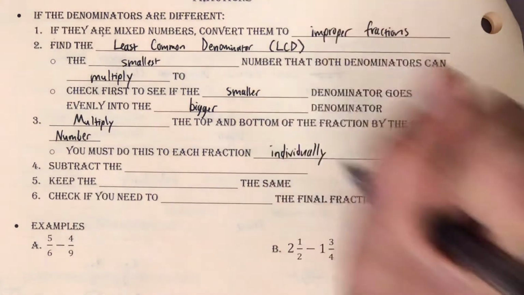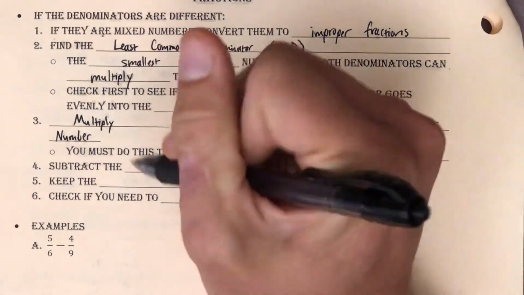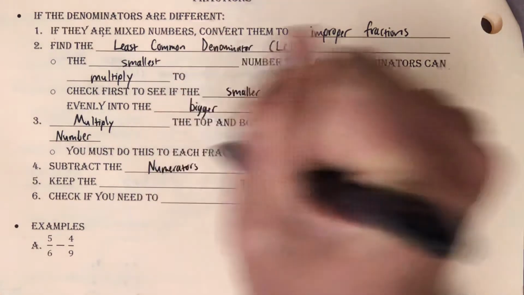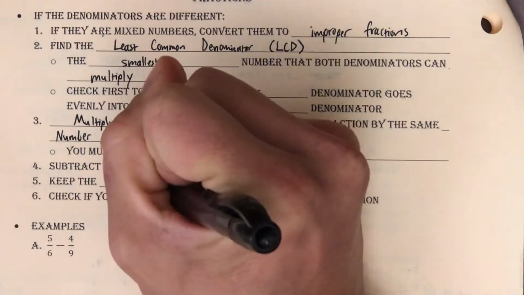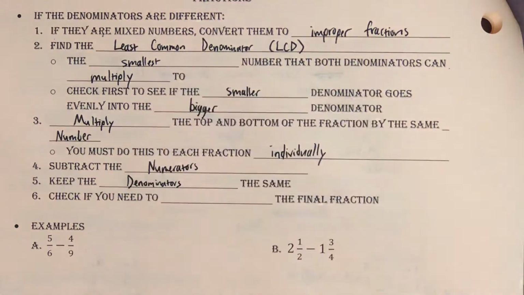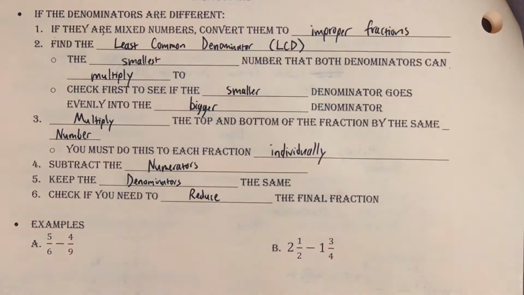Well, once we've created the same denominators, we've created those equivalent fractions, so we've altered the numerator as well, we're then going to subtract the numerators. We're then going to keep the denominators the same. And then we're going to check if we need to reduce that final fraction.